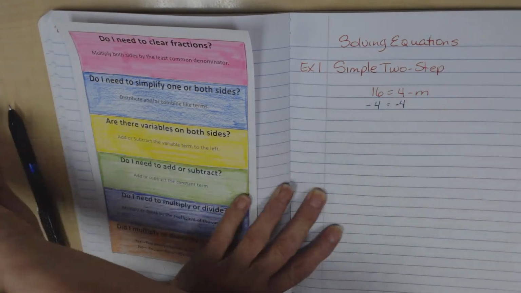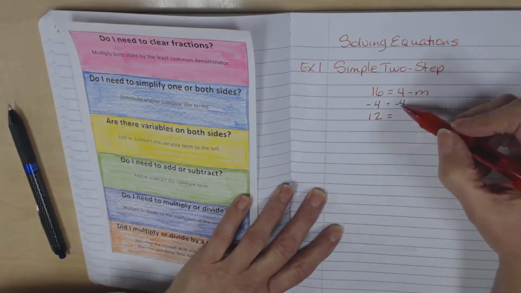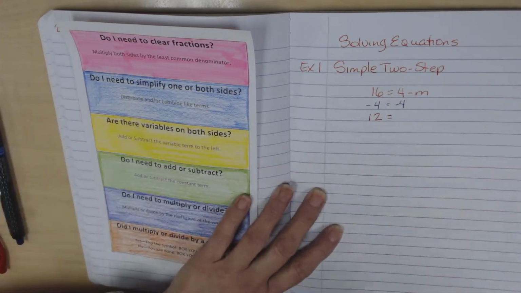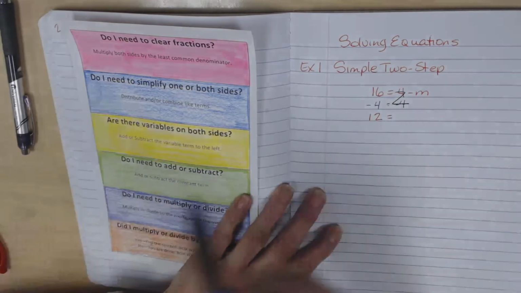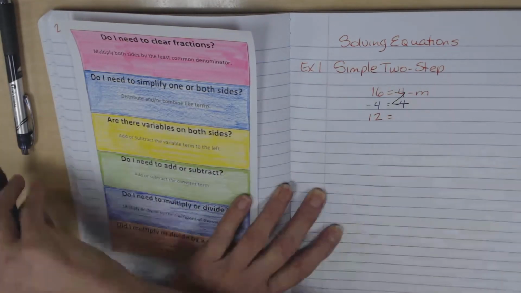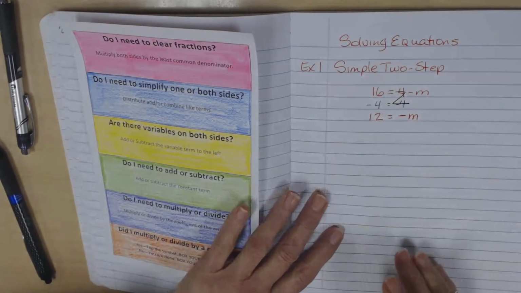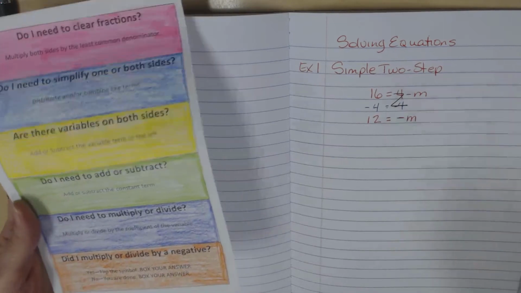16 minus 4 is 12. These make a 0 pair, so we put a z through those to represent that they have zeroed out. And then we bring down what's left, which is the negative m. So now we've done what we can to get down to just the variable term.